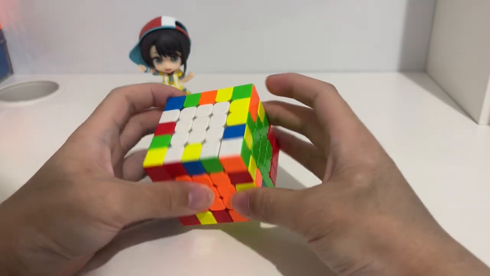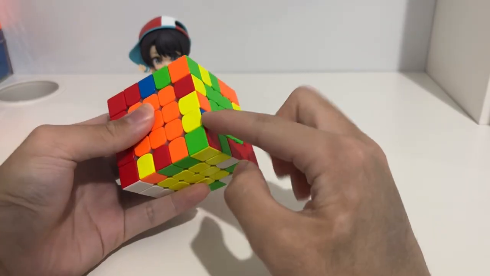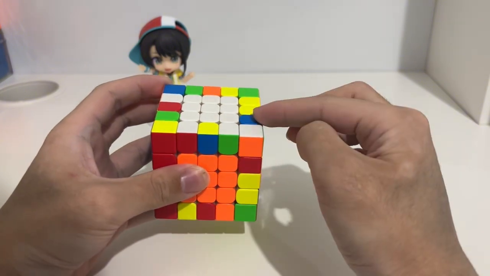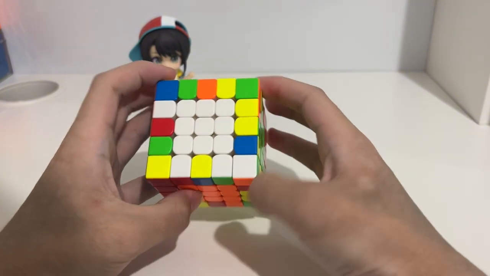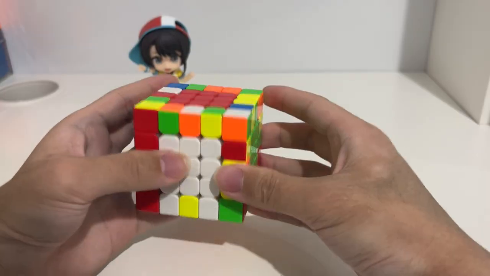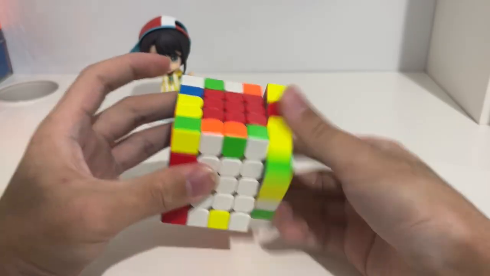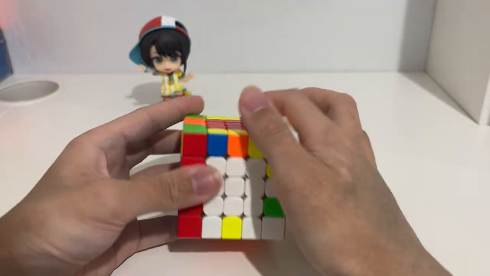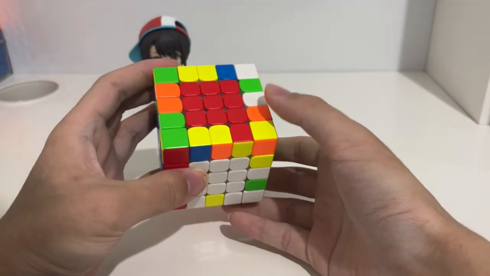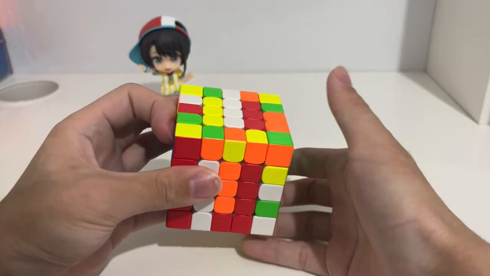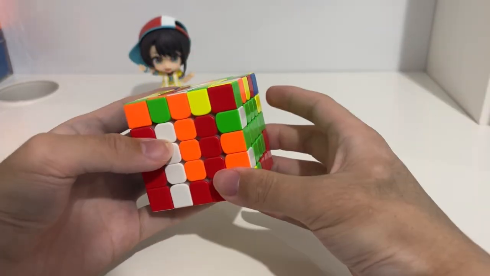All right, next up there's this yellow blue. So what am I going to do? I'm going to insert, yeah, okay. Do this, and doing that to put these in line, and then a U move brings it all in line like that. So solve it, and then insert it into UL.